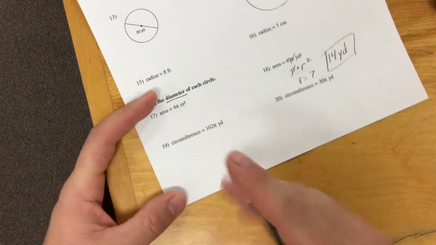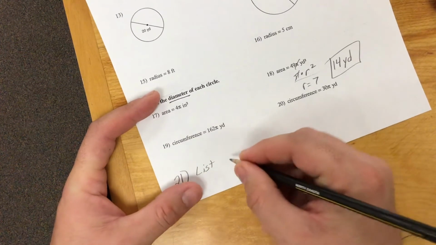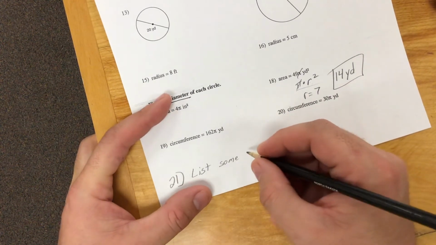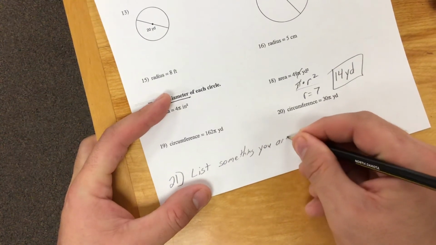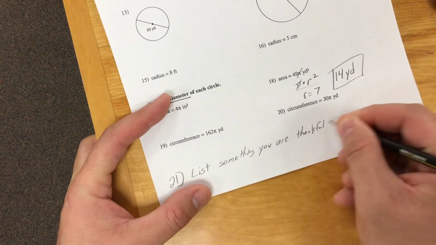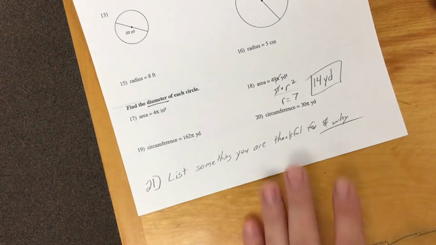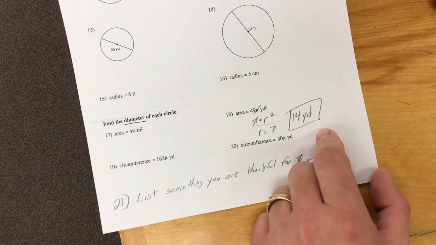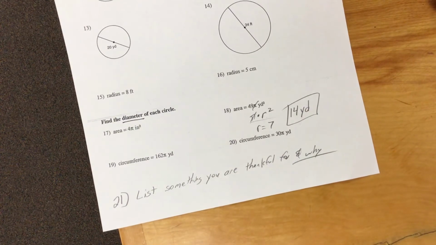Okay, I am going to add one problem to this on the bottom. With the Thanksgiving holiday fastly approaching, I would like you to list something you are thankful for and why. Okay, list one thing you are thankful for and why. So this worksheet will be worth 21 points. 21 points. 20 questions for math, and list one thing you're thankful for and why that you would like to share.